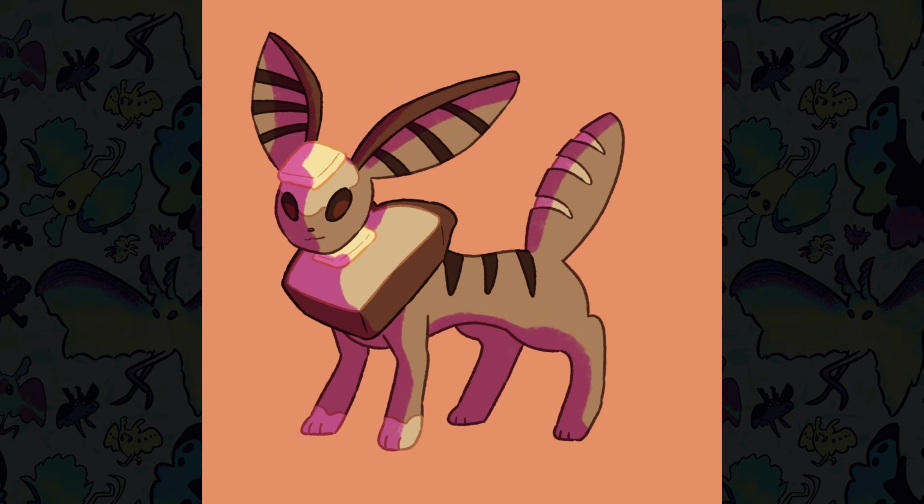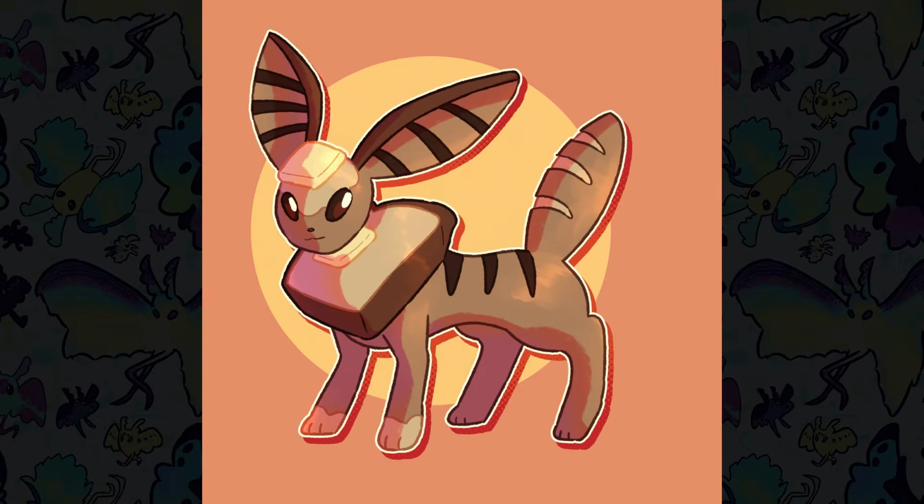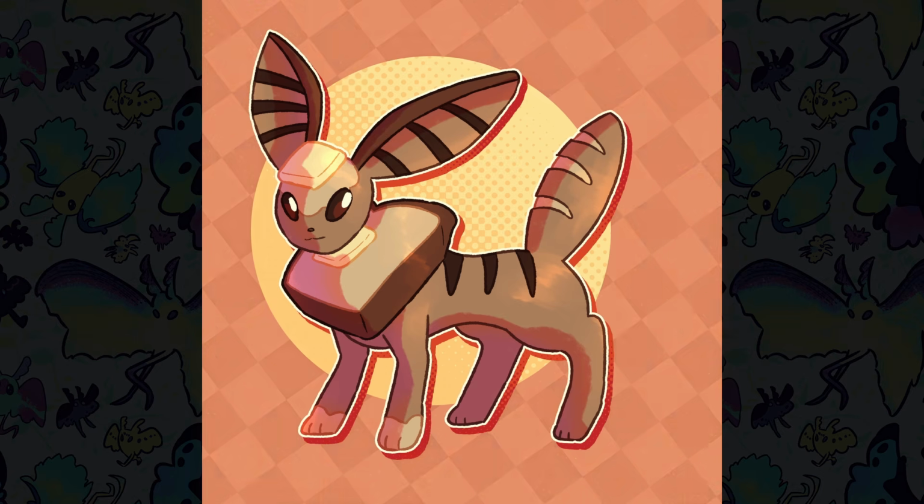This one's honestly just super simple. There's really not a lot to it other than I thought it would be funny to incorporate bread elements into a design and make a toast type. And honestly, I'm very pleased with it. I think it came out really cute. I think it's a real sleeper hit among this batch, and I just think this thing's awesome.